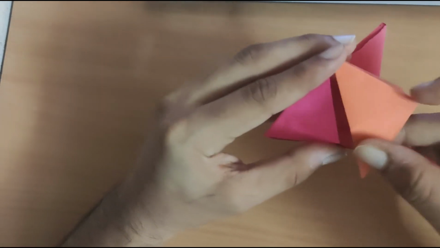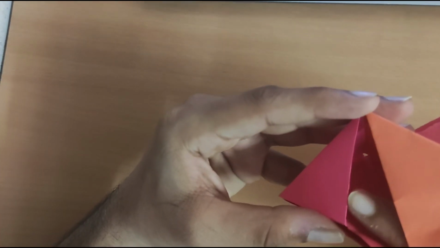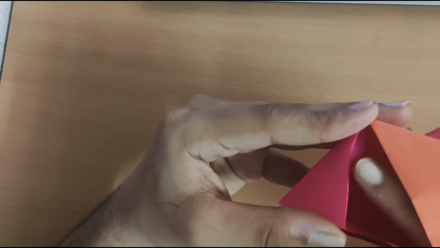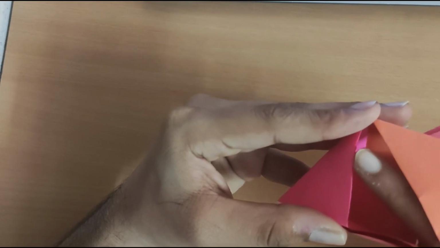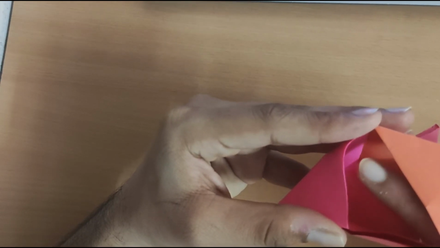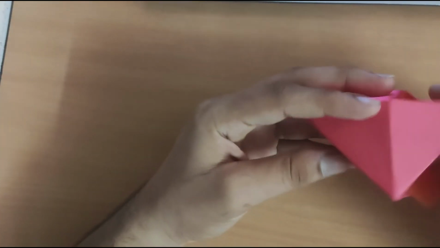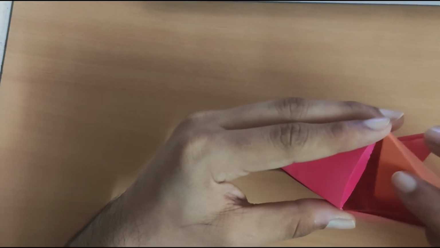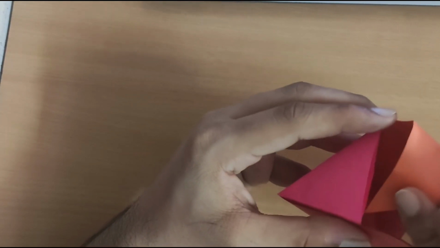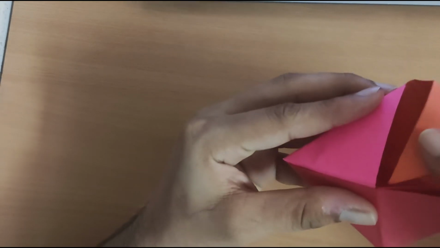You just put it in here. Just put this in.